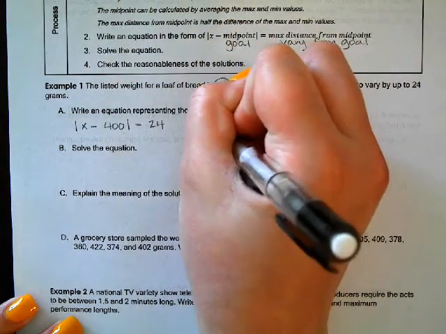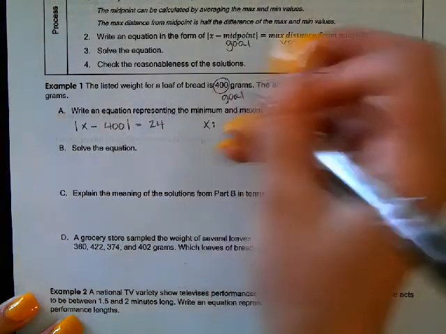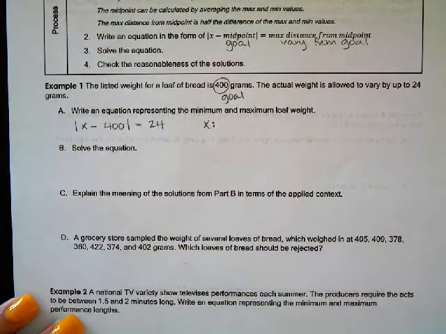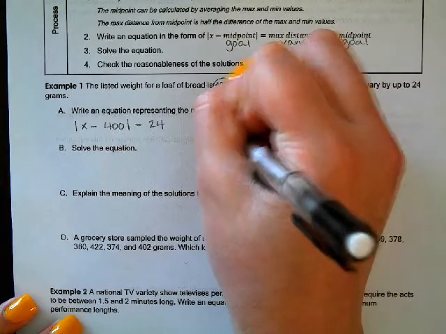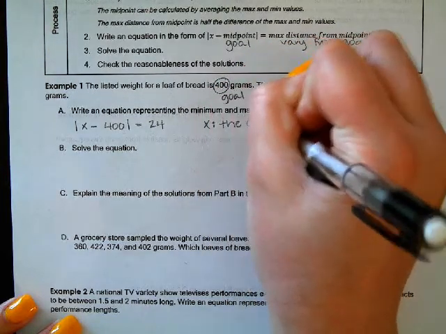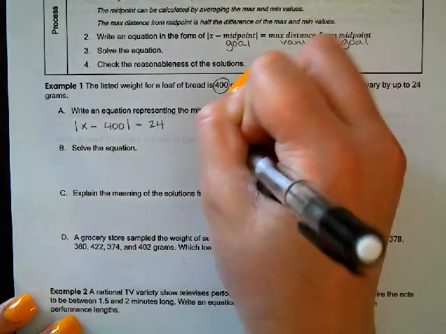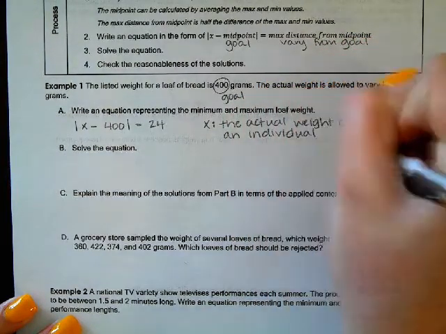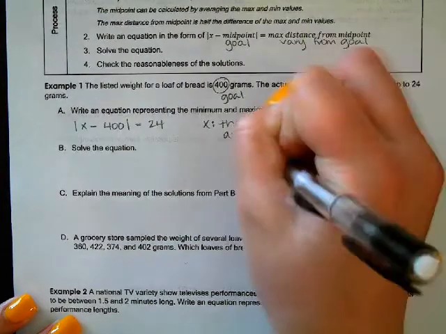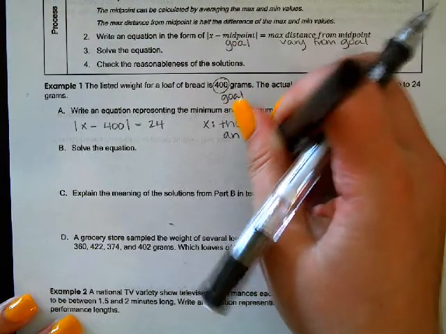I'm going to define x so I don't forget what it represents: x is the actual weight of an individual loaf of bread.